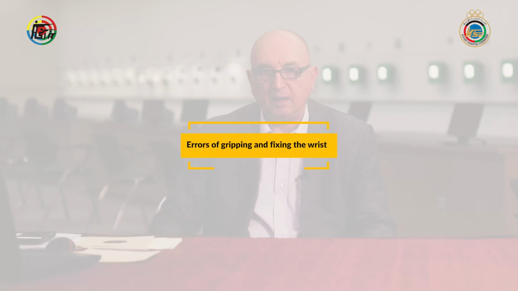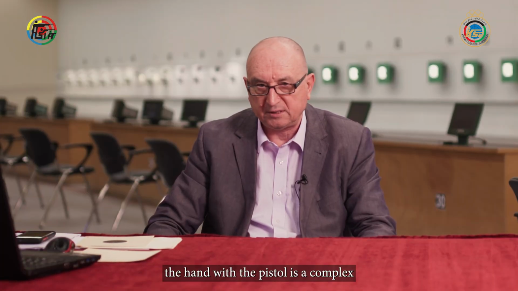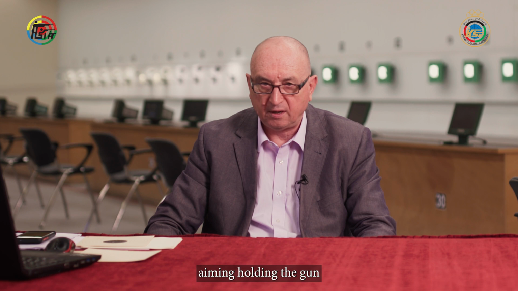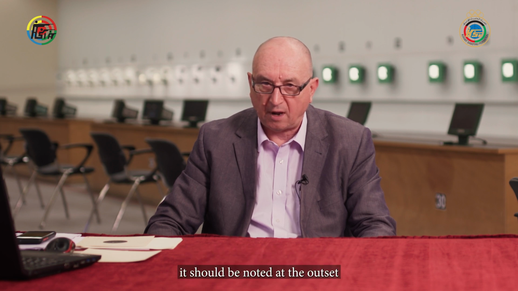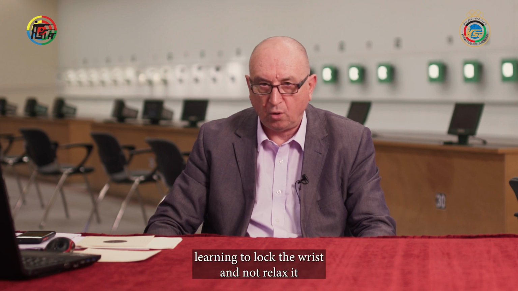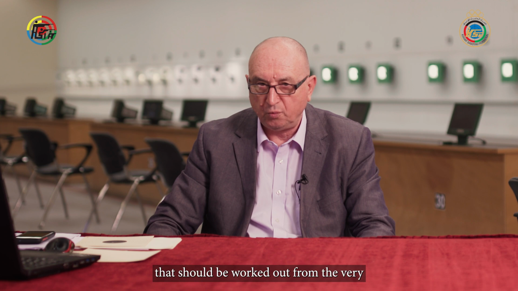Errors of gripping and fixing the wrist. The hand with the pistol is a complex and important part of the shooting position. Aiming, holding the gun, and triggering, it's all about the hand with the pistol. It should be noted at the outset, not fixing the wrist when shooting is a mistake. Learning to lock the wrist and not relax it when pulling the trigger is an essential skill that should be worked out from the very beginning of shooting practice.